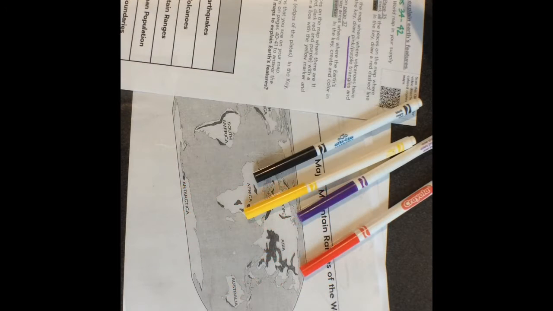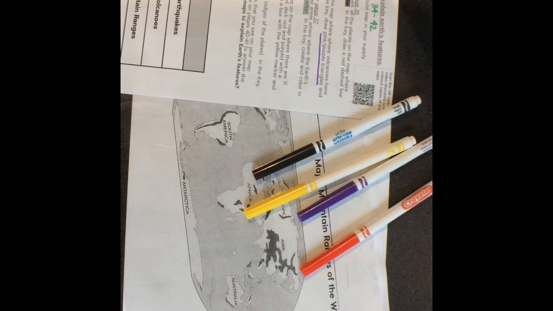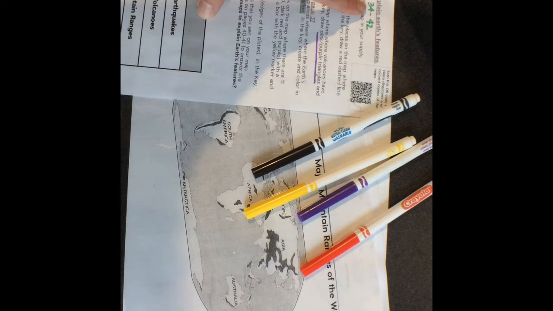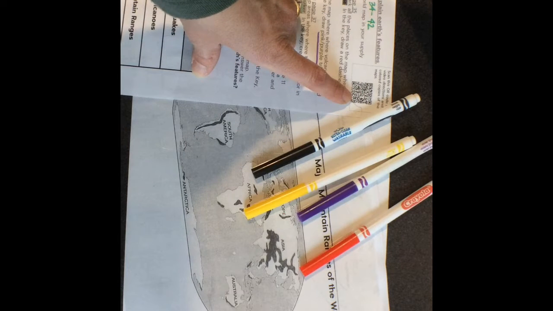Hi, fourth graders. This is a video to explain to you how to complete this week's Create on finding patterns on maps to explain Earth's features. The first thing that you're going to want to do is turn to page 34 of your science journal and scan this QR code. I'm assuming since you're watching this video, you have already done that.